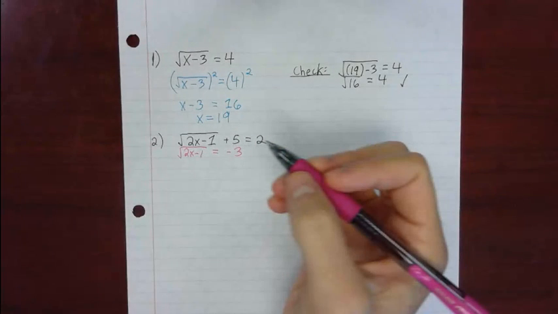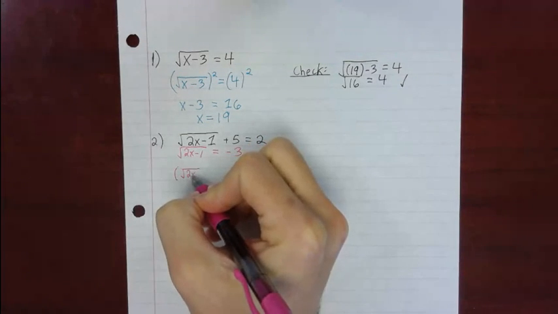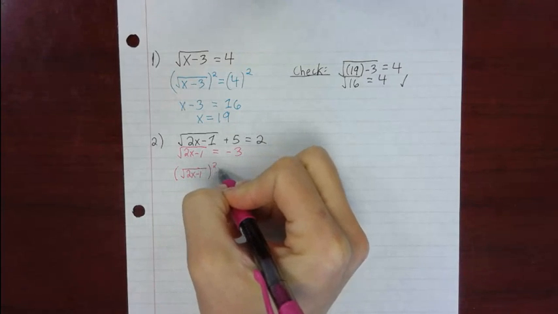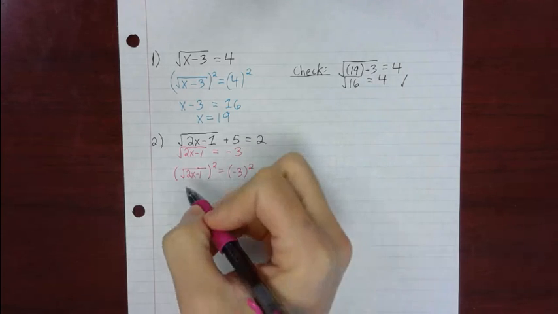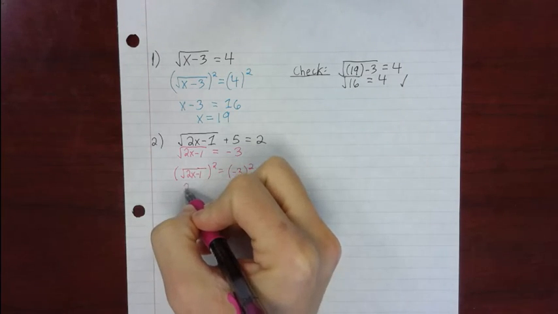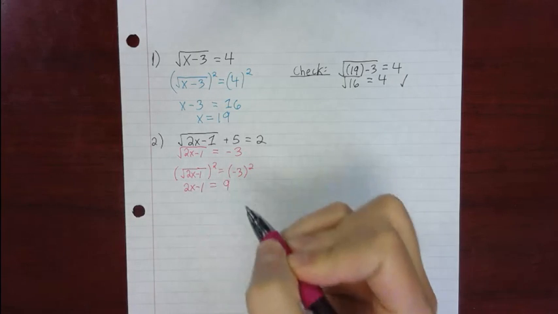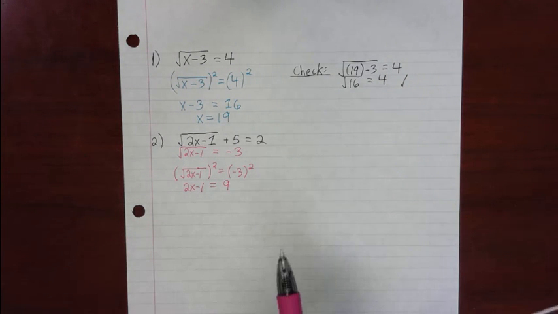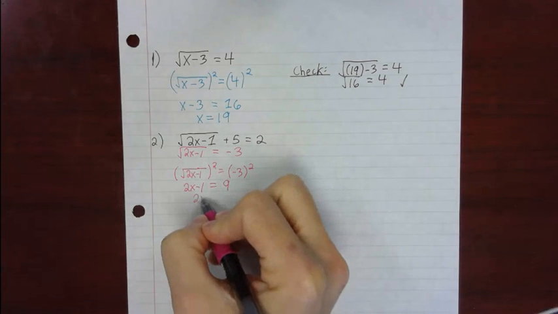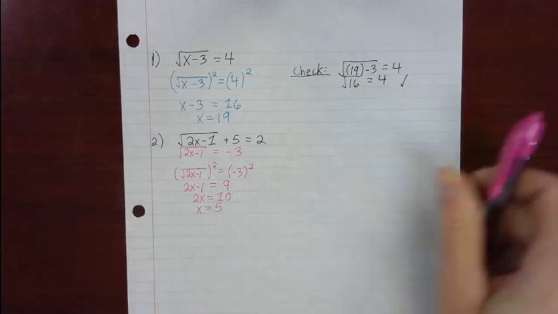So if I'm going to square both sides, I would basically have the square root of 2x minus 1 squared, and then I have negative 3 being squared. That would get rid of my square root and leave me with just 2x minus 1 on the left side, and negative 3 times itself is equal to 9. Now, I can solve this equation for x by adding 1 to both sides first to get 2x equal to 10, and then dividing by 2, I get that x is equal to 5.